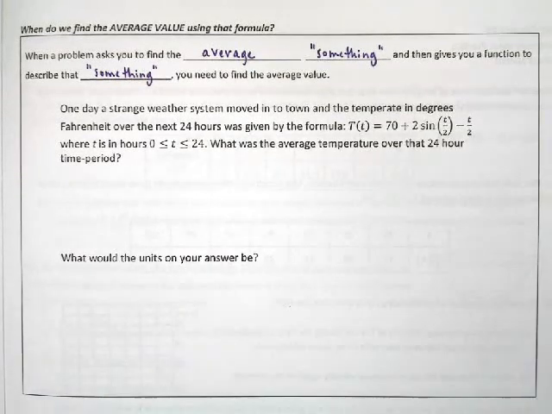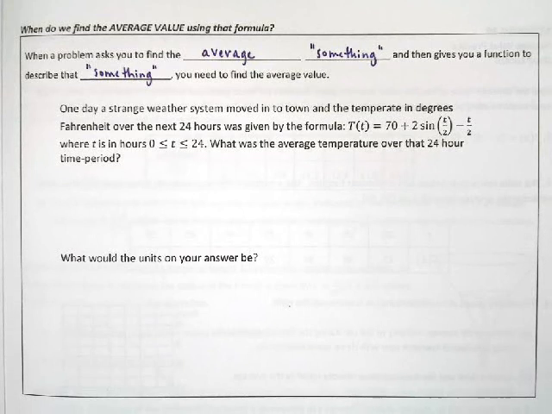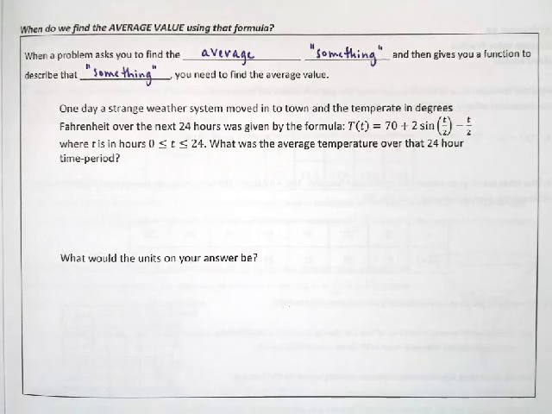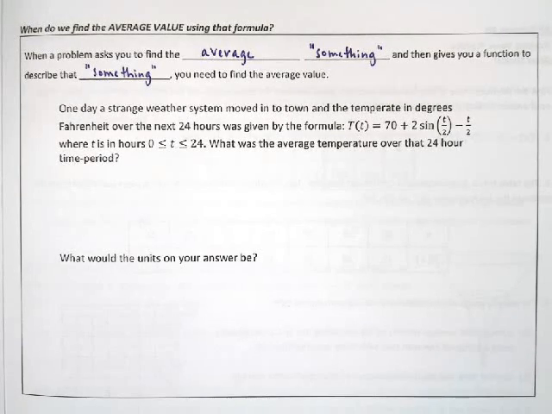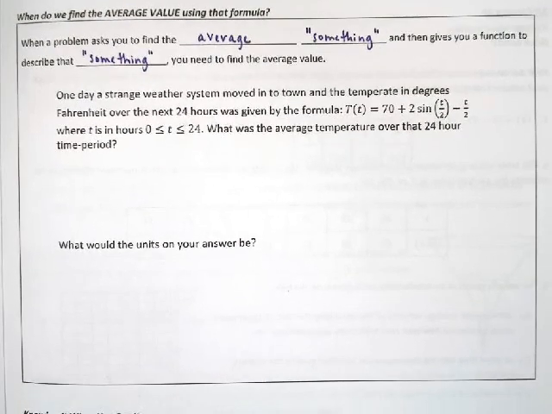So for example, a problem might ask you for the average temperature, and they're giving you a formula for temperature. That's when I use average value. They might ask me for the average cost and give me the function to describe cost. That's how I know I need to find the average value. So we're going to do 2 more quick examples, and then you'll get on to practice tomorrow.